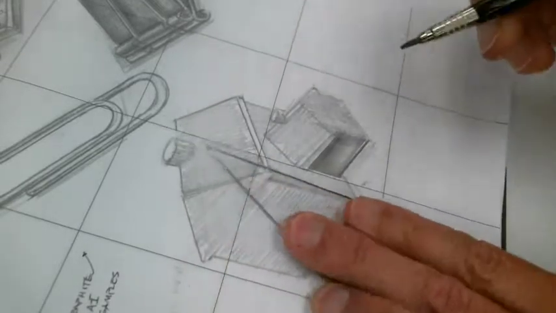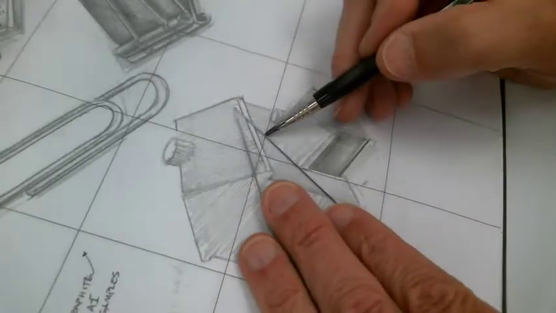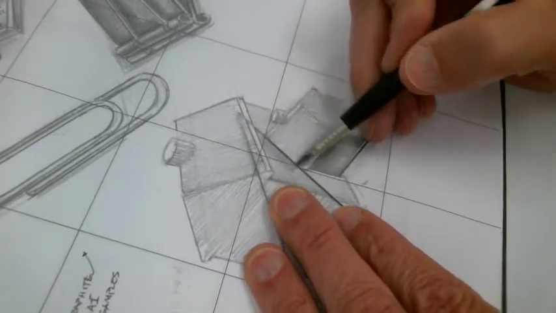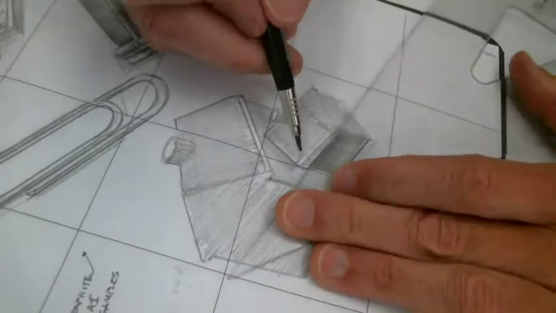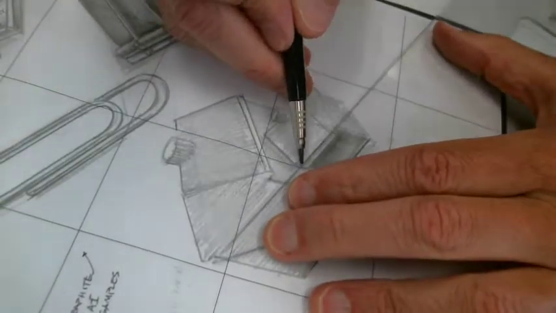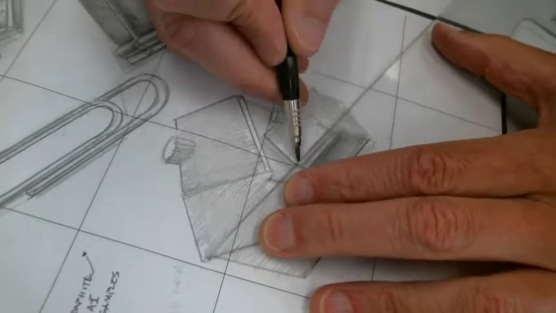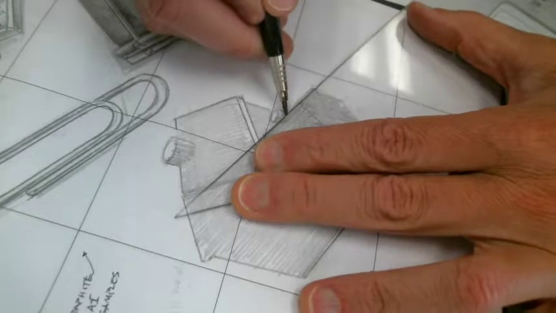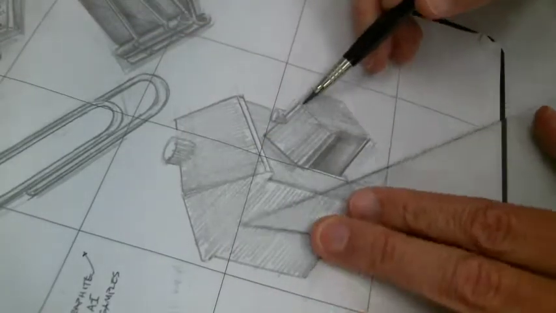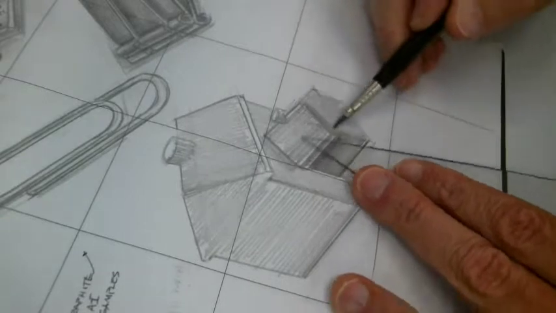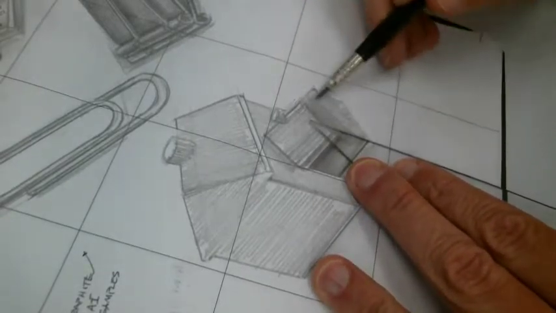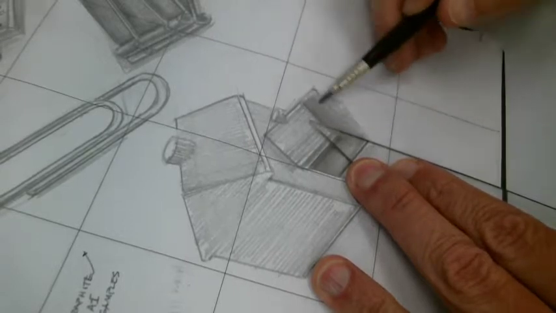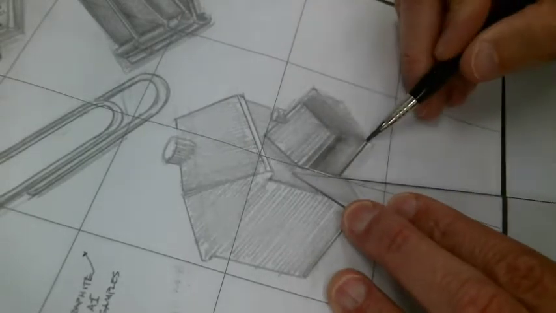So the geometric part just makes it a little bit easier. There's kind of a reflection in there. So look and see which one's going to be the value to it. Here's the edge. Blend that up like so. And again. So I'm just kind of gradating it, going dark to light as it gets down here, finding that edge.